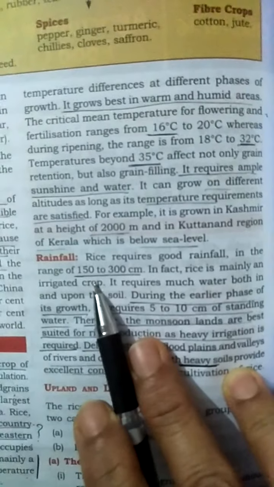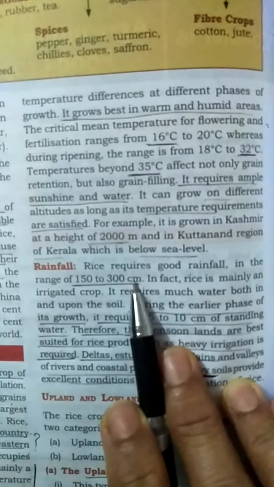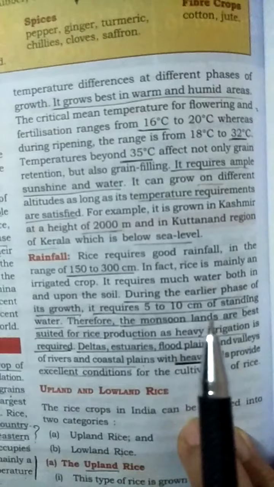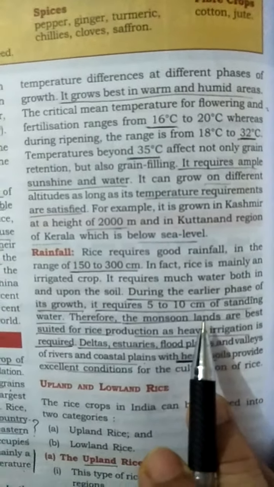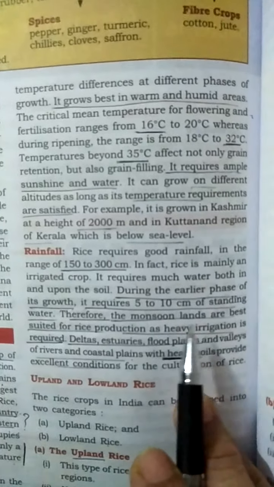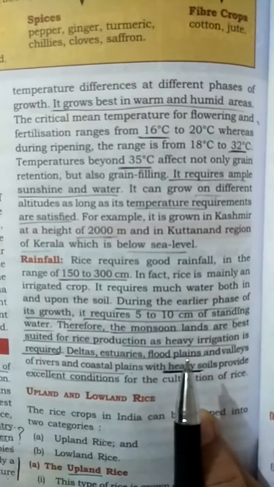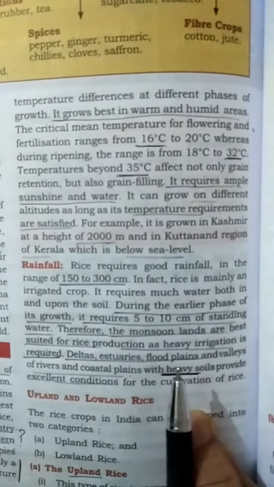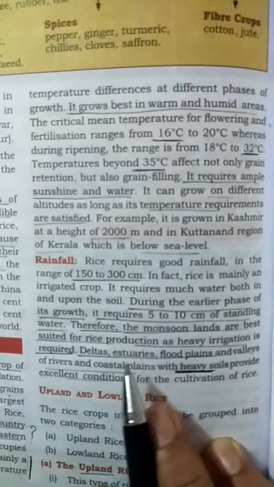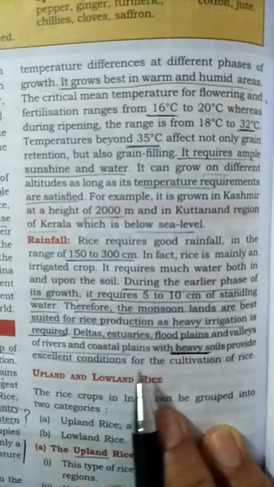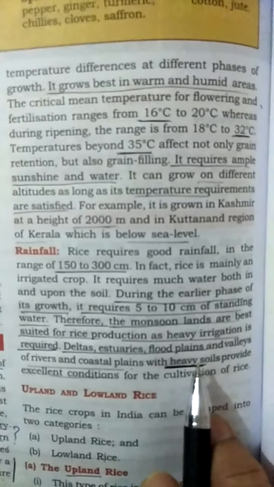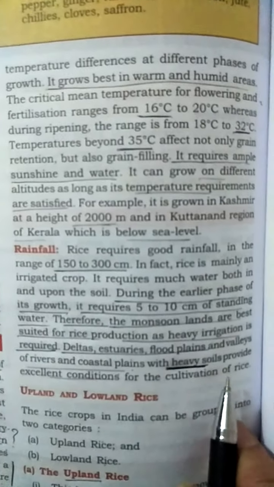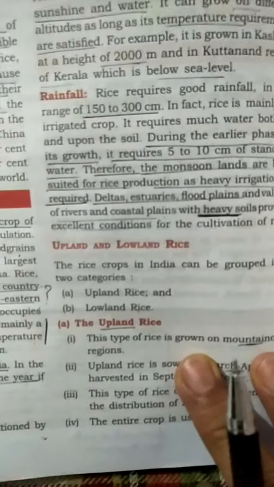Rainfall: it requires between 150 to 300 centimeters. During the earlier phase of its growth, it requires 5 to 10 centimeters of standing water in the field. That is why the monsoon lands are best suited for rice production, because heavy irrigation is required for this. Deltas, estuaries, floodplains and valleys of rivers and coastal plains with heavy soils provide excellent conditions for the cultivation of rice.